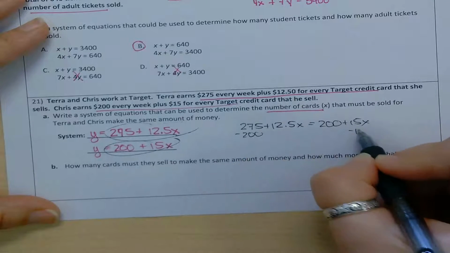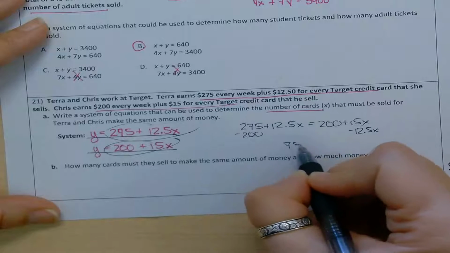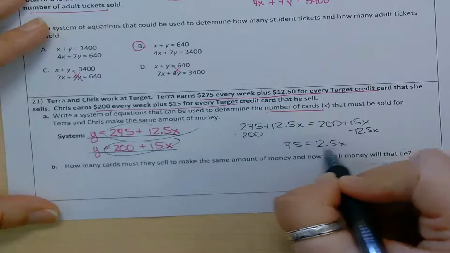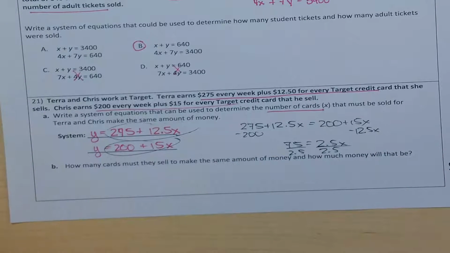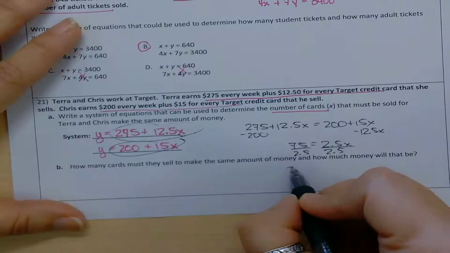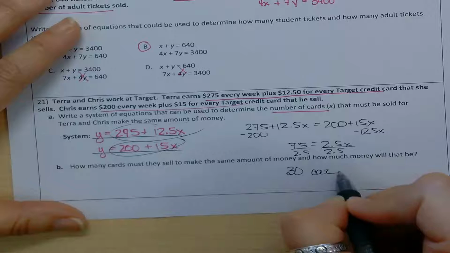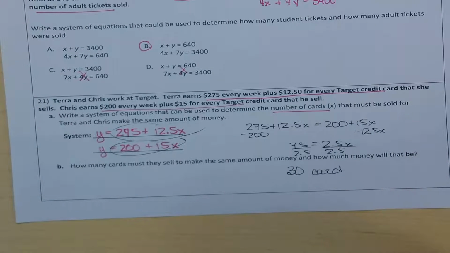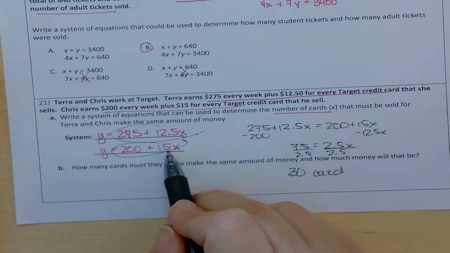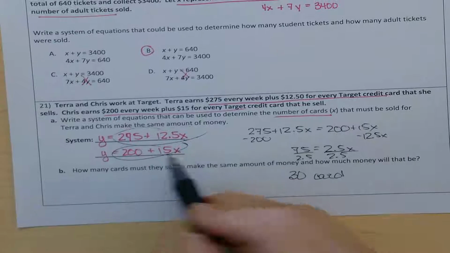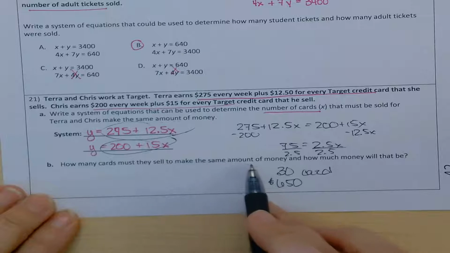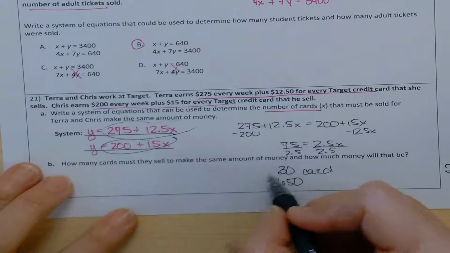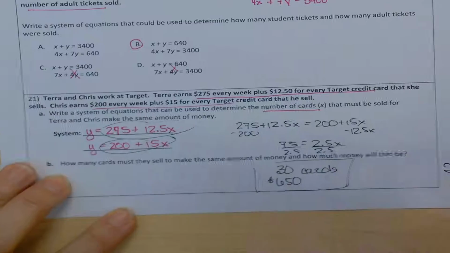I'm going to subtract 200 here and subtract 12.5x here. And I'm going to divide. And 75 divided by 2.5 is 30. So it's 30 cards because it says x is the number of cards. Now, if I plug 30 back in, say right here, I'll do 200 plus 15 times 30, and that's $650. So it says, how many cards must he sell to make the same amount of money, and how much money will that be? 30 cards, $650.